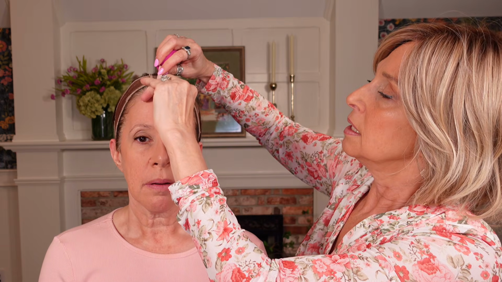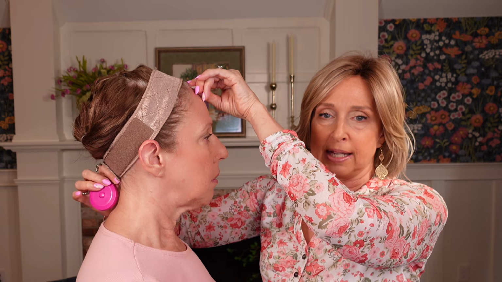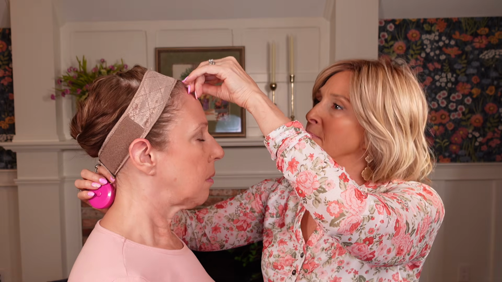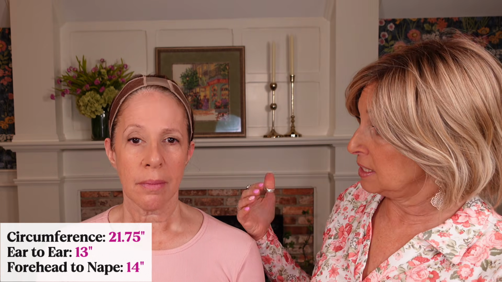Okay. And then we're going to do forehead to nape. So again, we're starting at the hairline. And I'm going to go over the back, turn sideways the other way, just so you can see. So I'm going straight over the back and down to the bottom of her nape. Okay, come back. Okay, and that is 14 inches. So those are the 3 measurements you use for the fit of the wig.